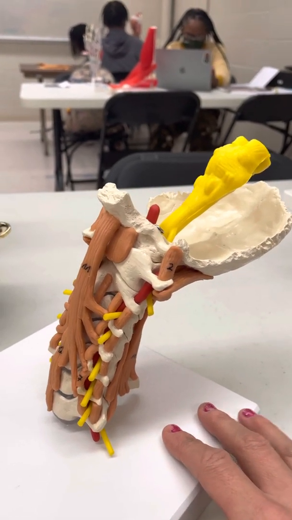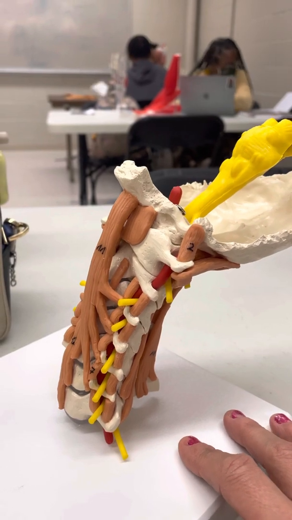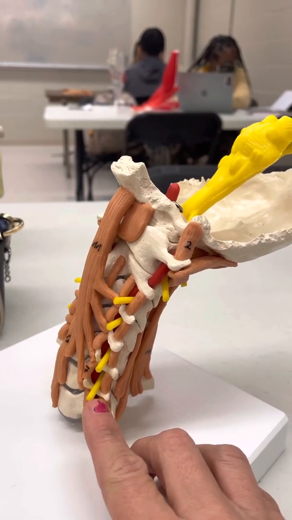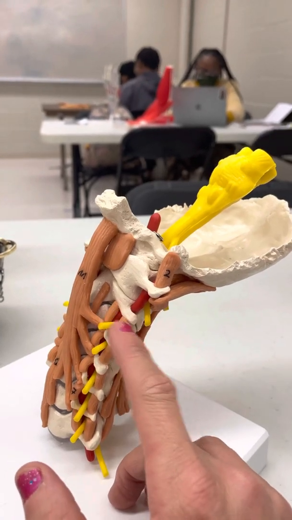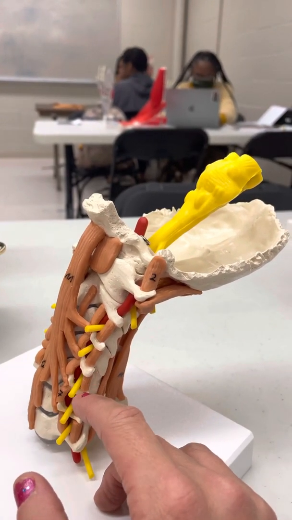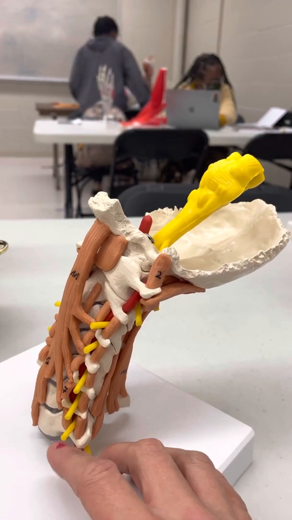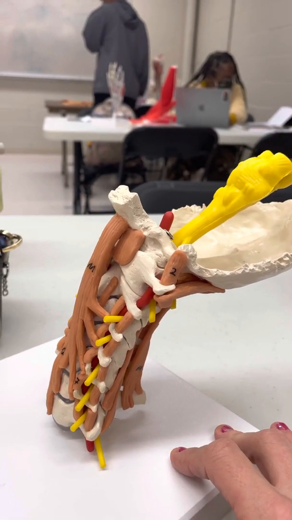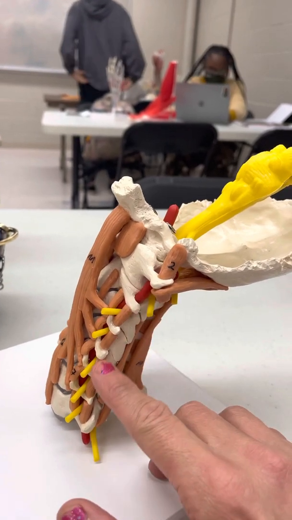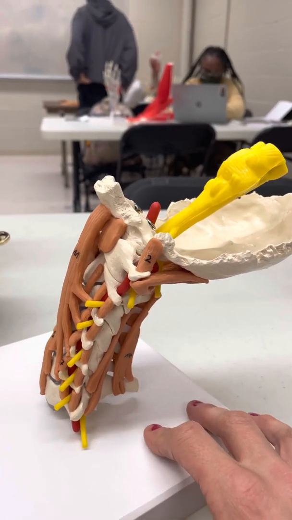Those are the intertransversarii. Remember, your transverse processes, especially in the cervical region, they have little wings. So you have those two different segments of the intertransversarii. Bilaterally, they're going to extend. Unilaterally, they're going to laterally flex the cervical spine. These are only found in the cervical and lumbar regions.